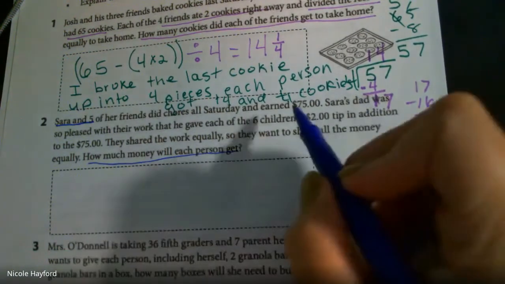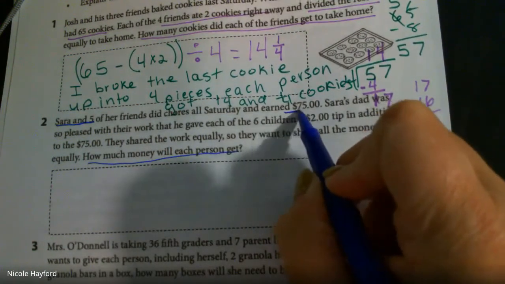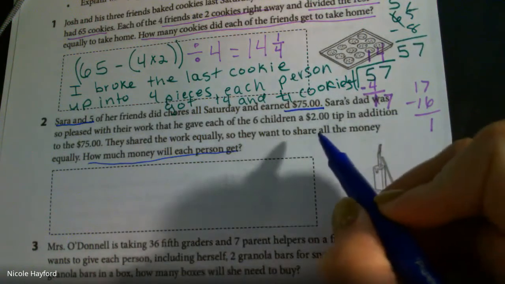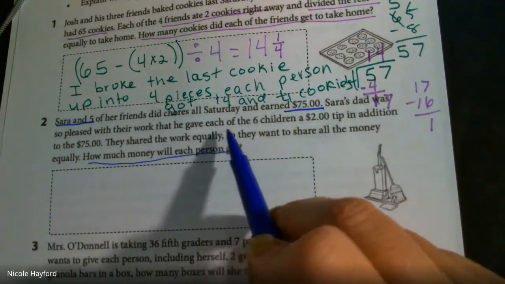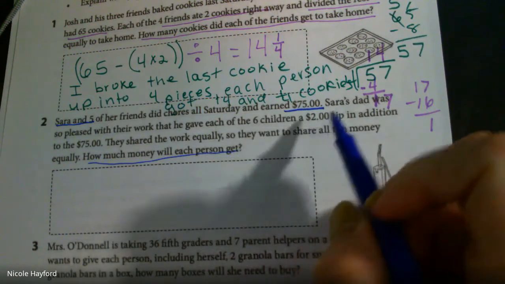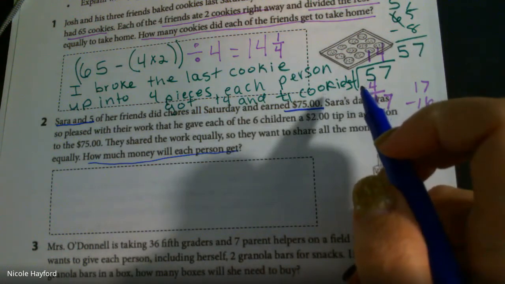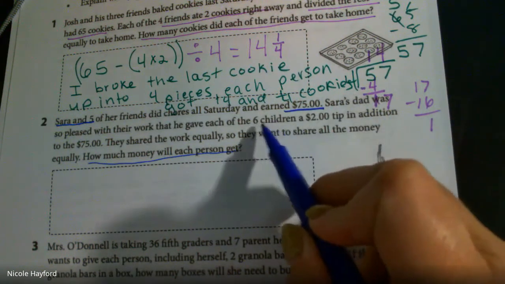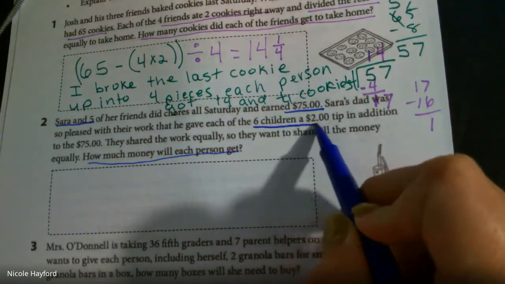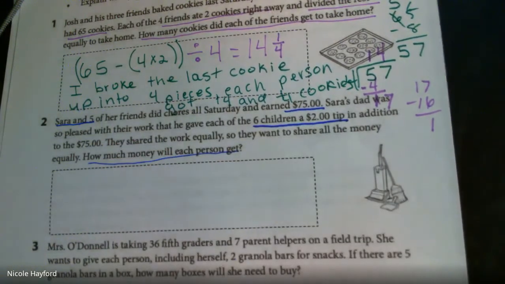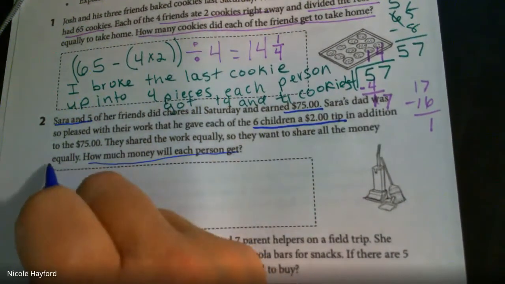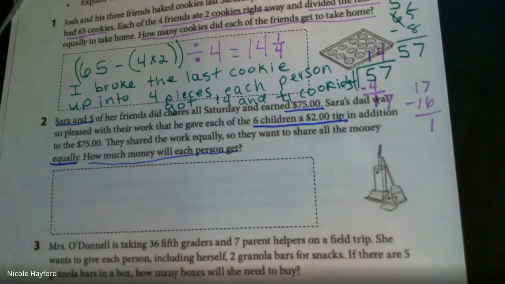We know that they earned $75, and each of the 6 children got a $2 tip. So that means each of the children had 6 times $2. That's key important information. And they each got some of it equally.